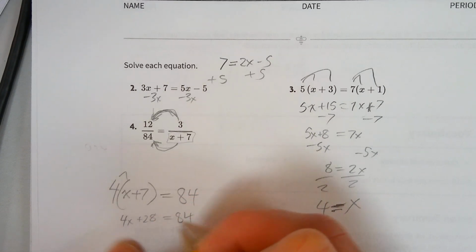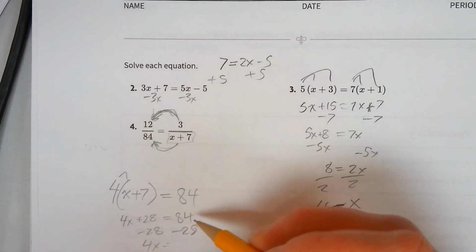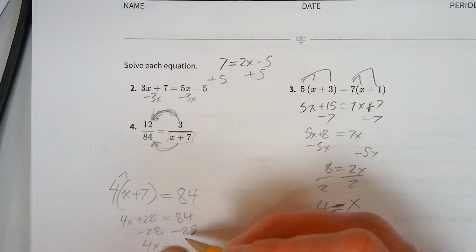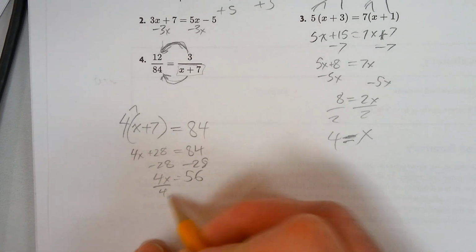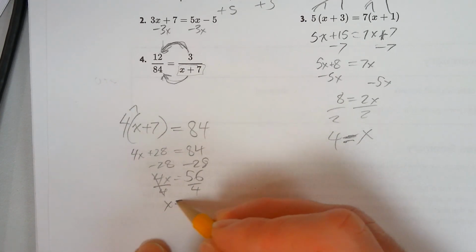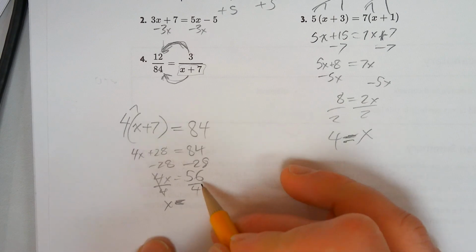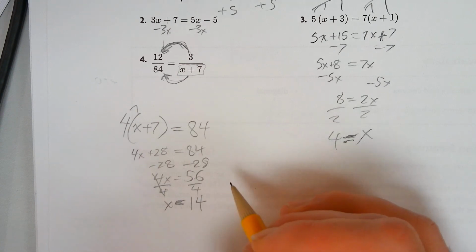We're off to a good start. Pardon me for the sniffles. 56 divided by 8 is 7. So what is this going to be? 14? Sweet.